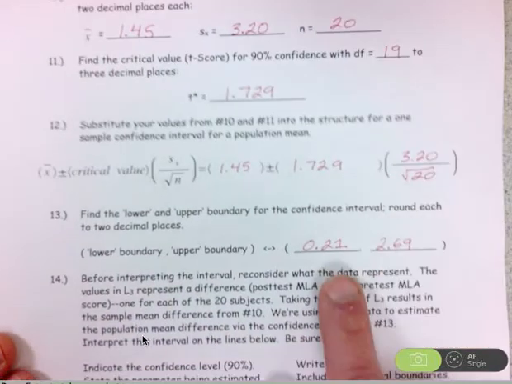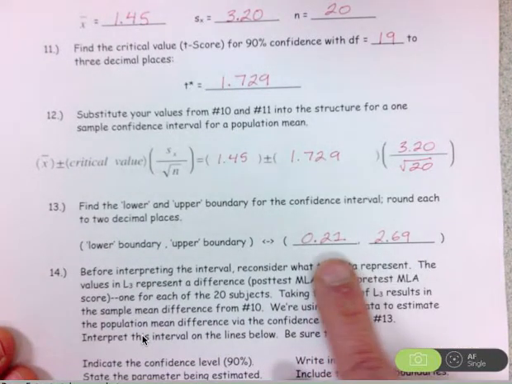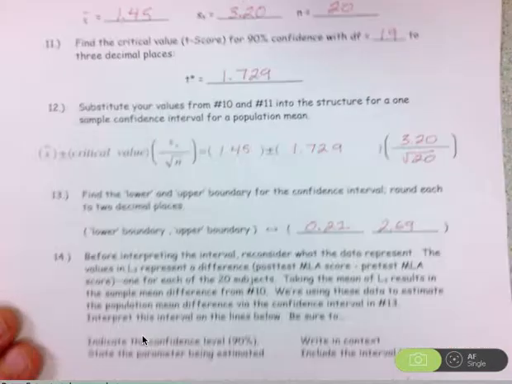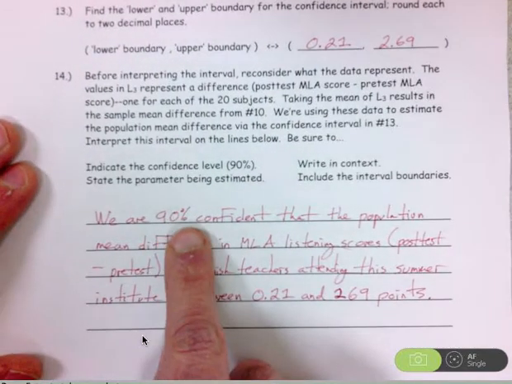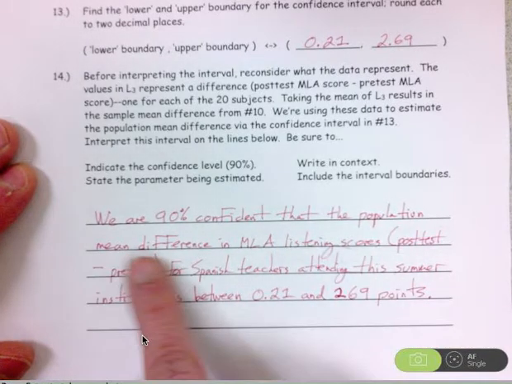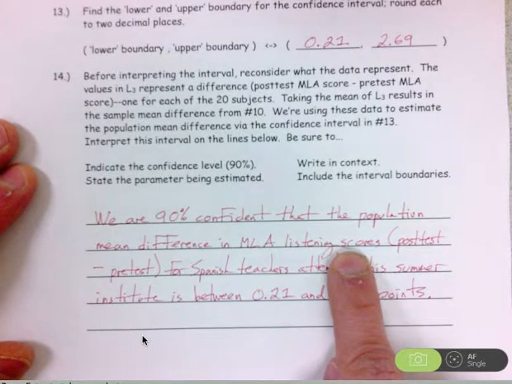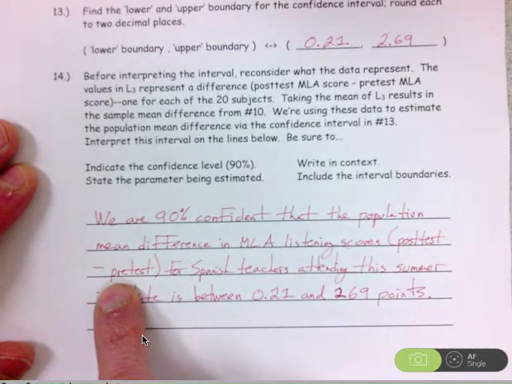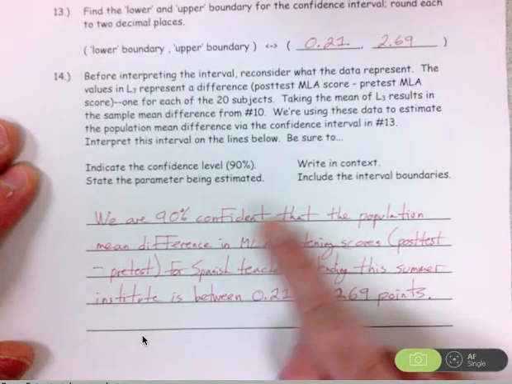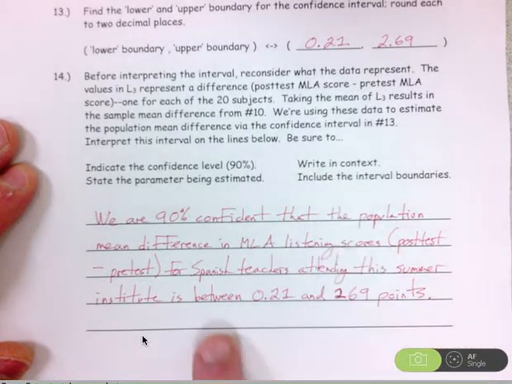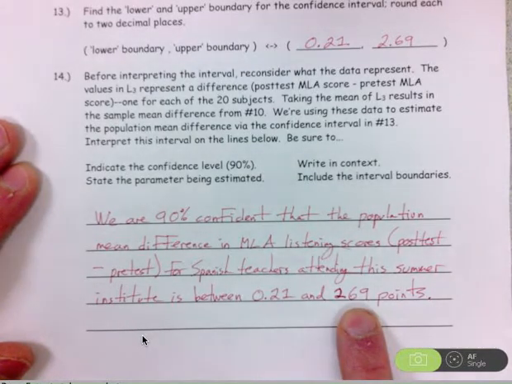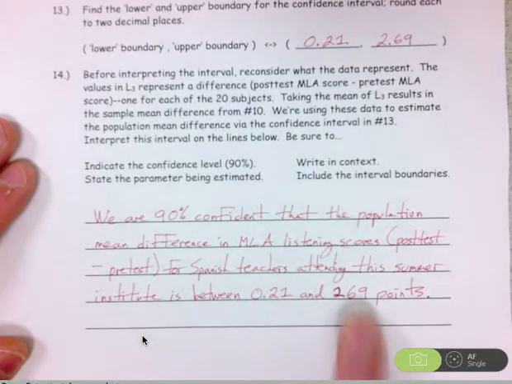So if you put that into your calculator, here are the upper and lower boundaries for our confidence interval. And when you interpret it, it's important then that you interpret it in context. So include the level. We are 90% confident. Now you should also state the parameter, that the population mean difference in MLA listening scores. So notice I was very specific, post-test minus pre-test scores for Spanish teachers that attended this summer institute, there's a lot of context there. We always write in context. And then include your boundaries. We believe that that mean difference may be between 0.21 and 2.69 points. That's the way you would interpret the confidence interval.